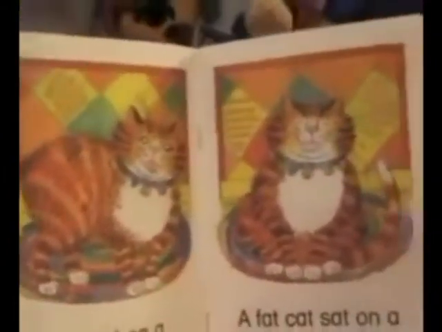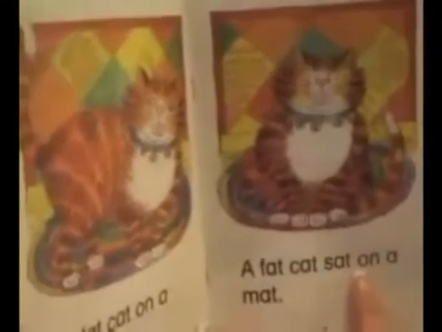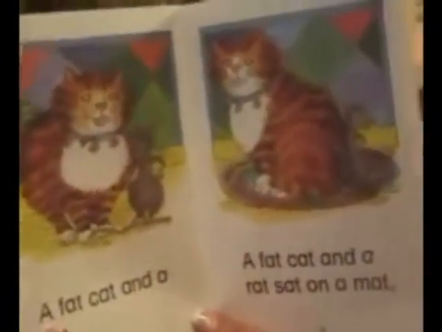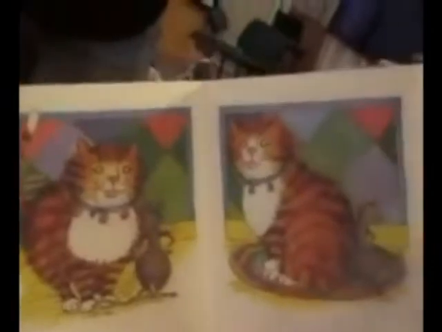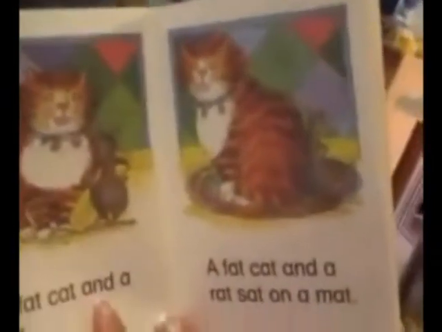A fat cat on a mat. A fat cat sat on a mat. Amazing. A fat cat and a rat.